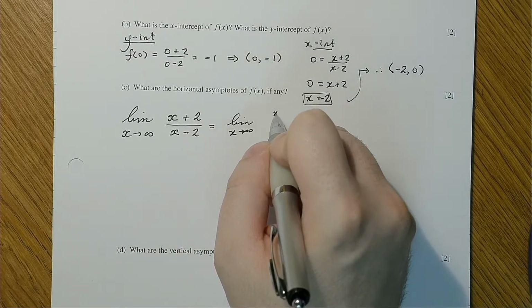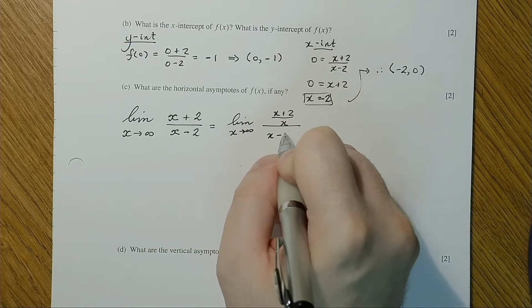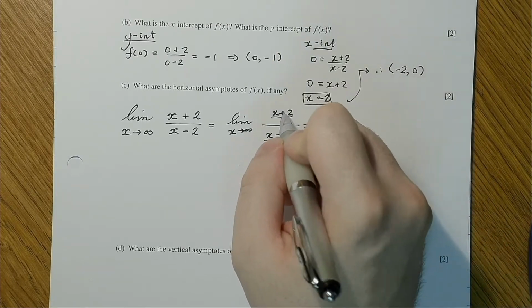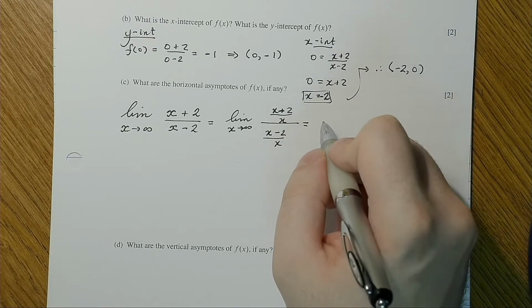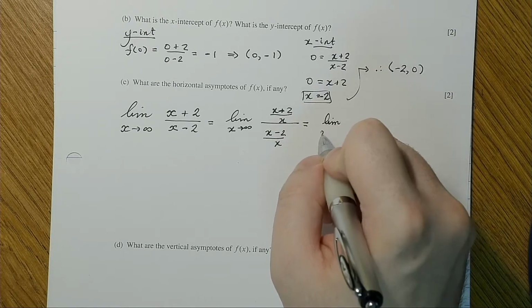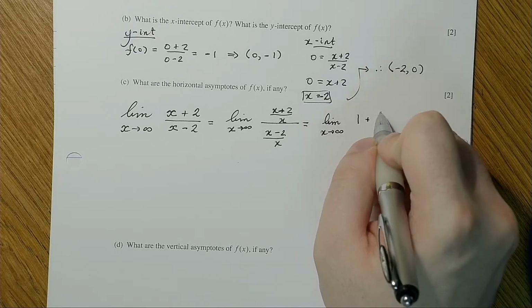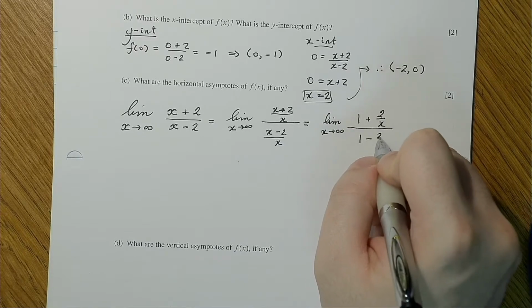So it's x plus 2 over x, over x minus 2 over x. And so I'm left with 1 plus 2 over x, over 1 minus 2 over x.